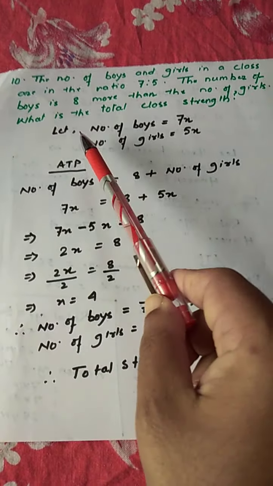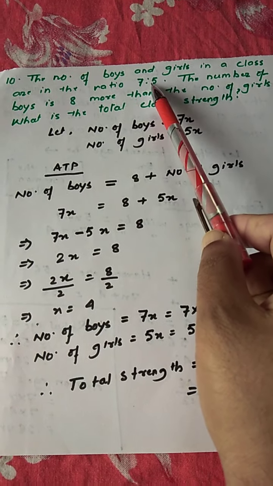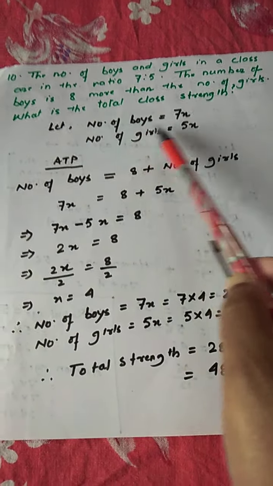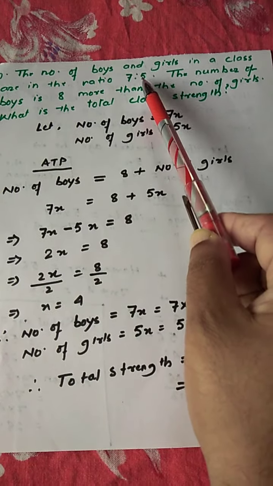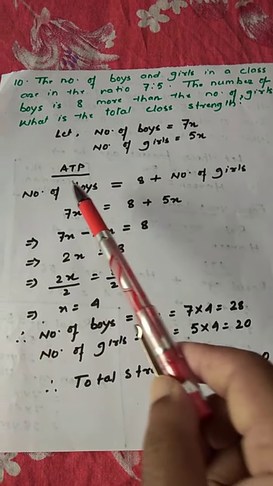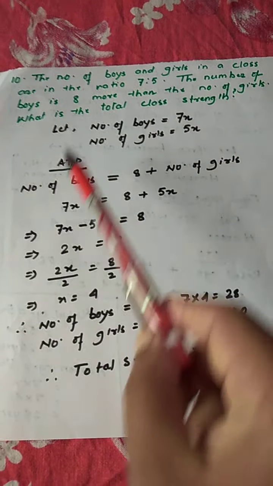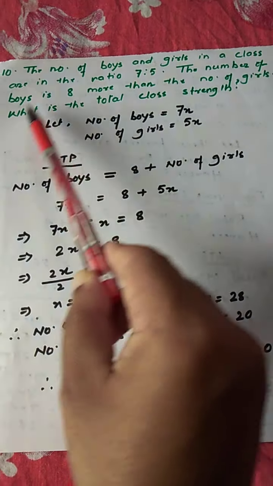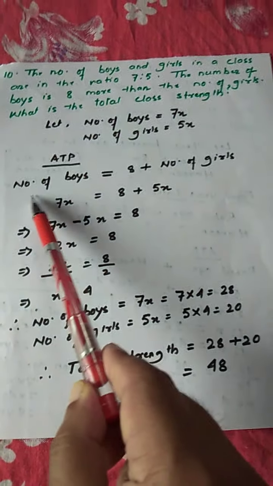Now the same logic we'll use: the number of boys will be 7x and the number of girls would be 5x. Now what was the statement given? See, I have written this particular statement in equation form.